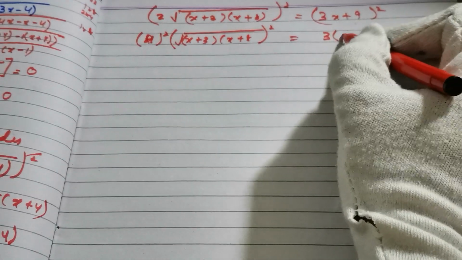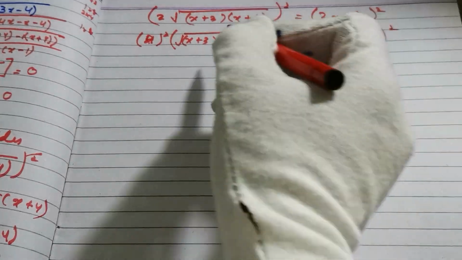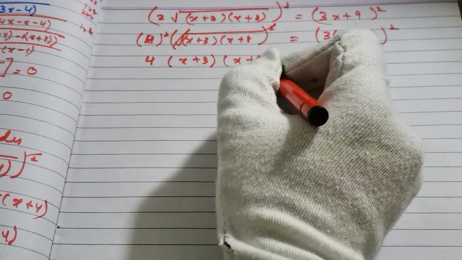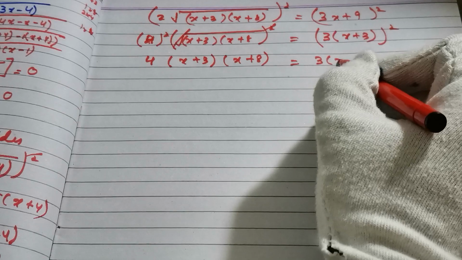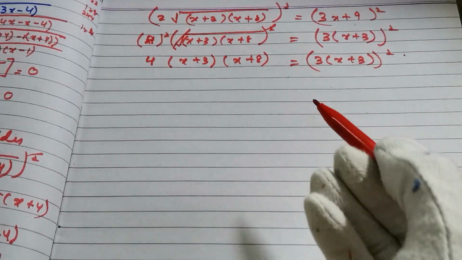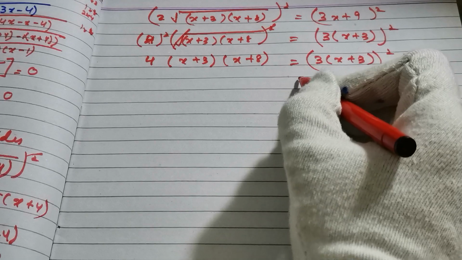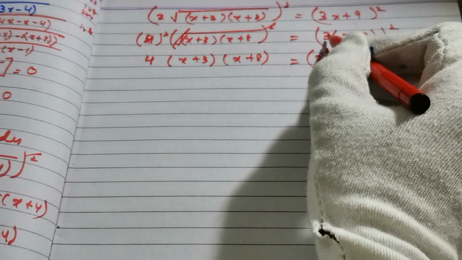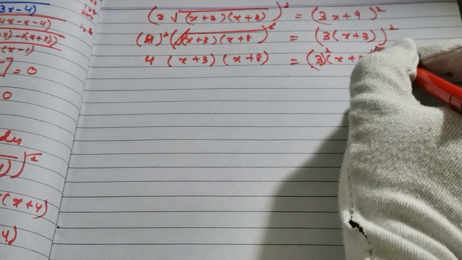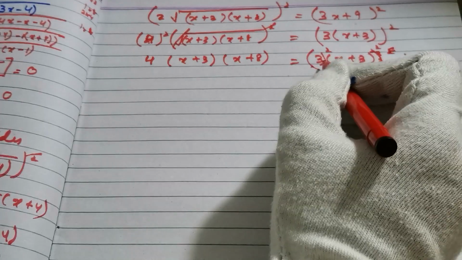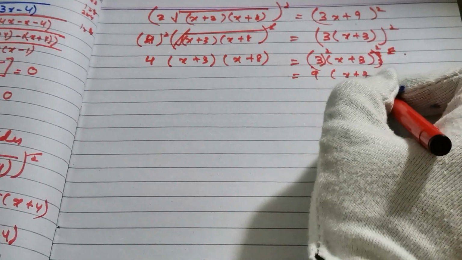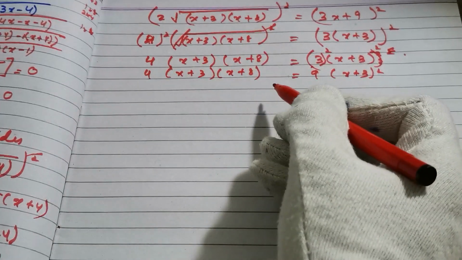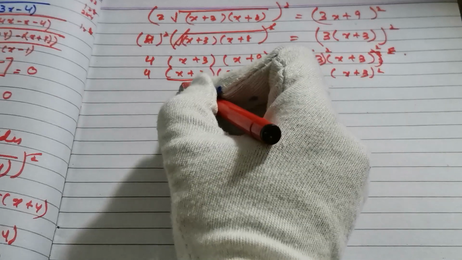we take 3 common, what is left? x plus 3 is left, square as it is. Square and under root cancel, 2 twos are 4 into x plus 3 into x plus 8. Similarly, 3 into x plus 3 whole square is left, 3 square and x plus 3 whole square individually. Now 3 threes are 9 into x plus 3 whole square, and 4 into x plus 3 into x plus 8. Now x plus 3 is divided on both sides.